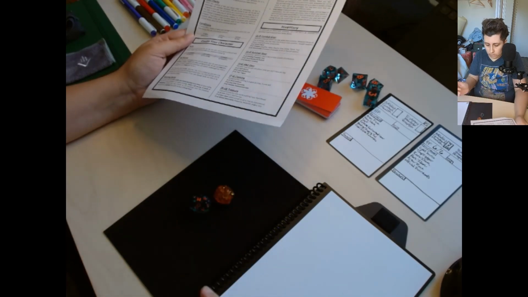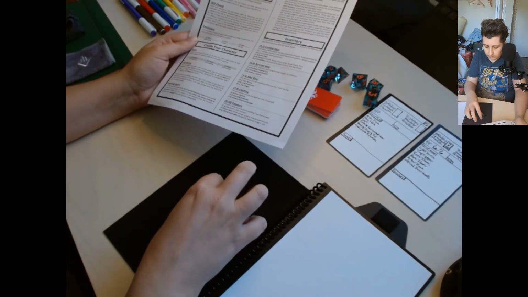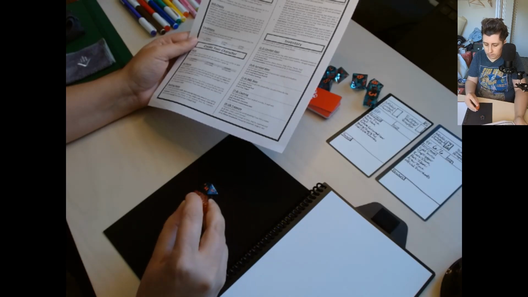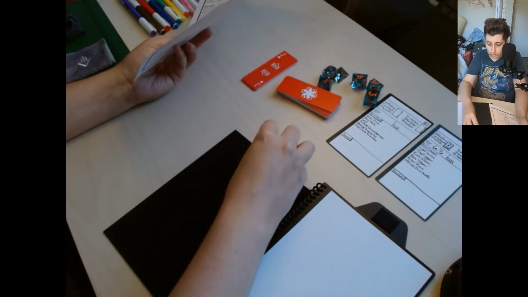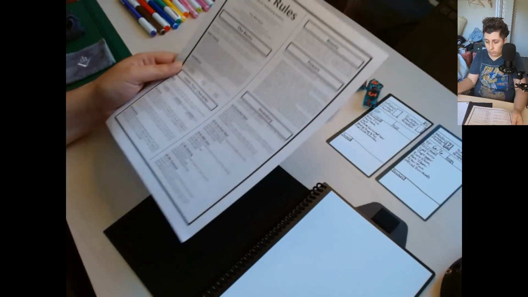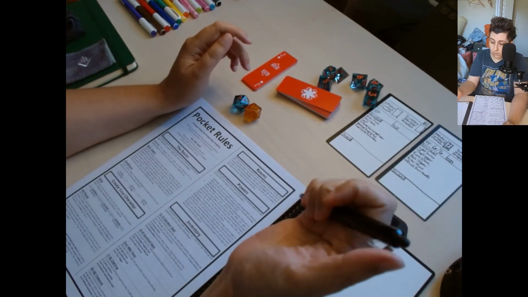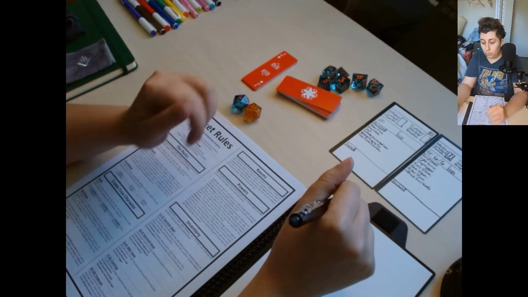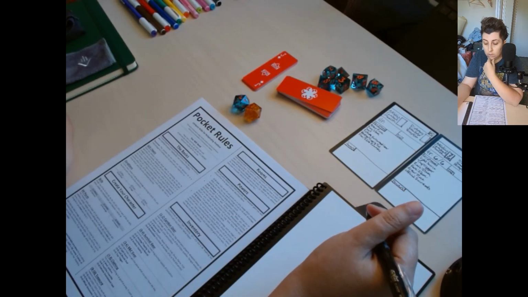So what do we got here? It's a 14 and a 6. Is that a 6 or a 9? That is a 6. Okay. That's 20 times 10, is 200 money. So who has the 200 money?